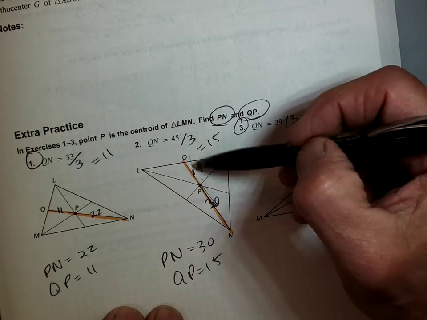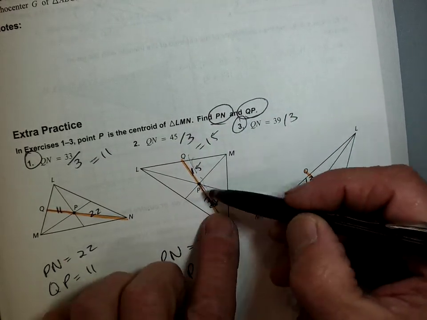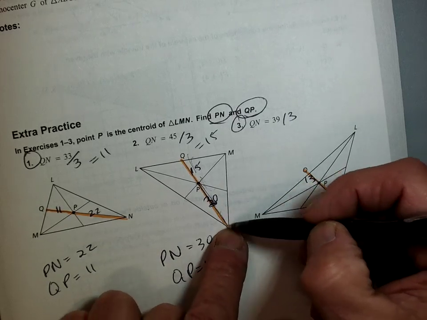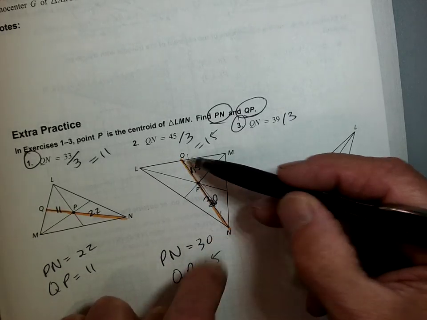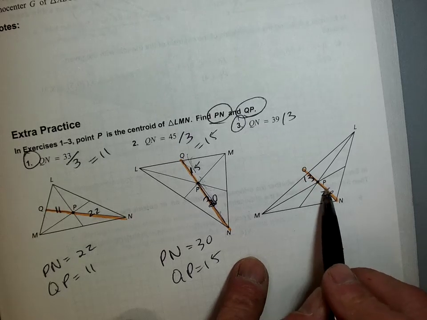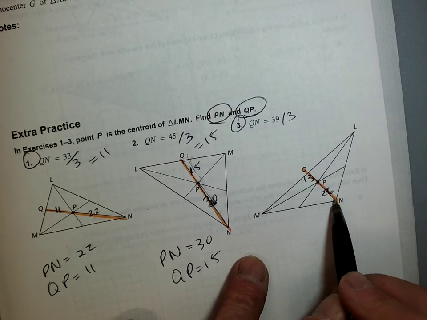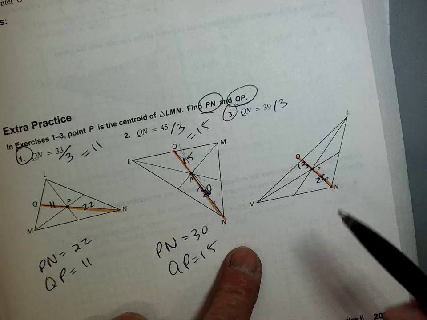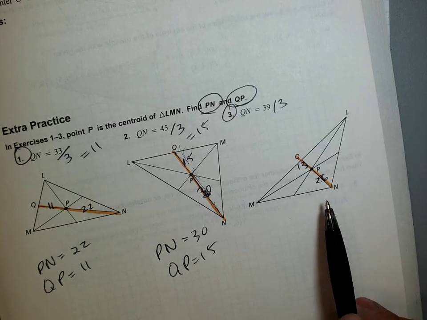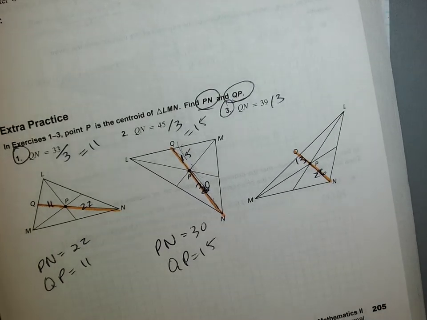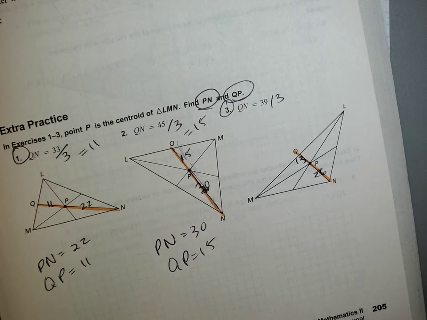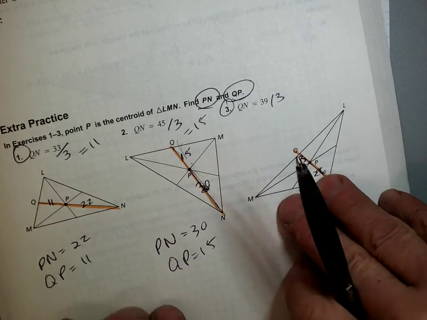But wait, this is 15. Look, 15, and then from here to here is 15. From here to here is 15. 15, 15, and 15. Wait, Dad, I'm on the third one. Okay, this is 13. That should be 13 from here to here, and 13 from here to here, okay? And then, but like, on the other lines, these, we don't know these. They don't give us any information about that. Oh, good observation. We don't know. We need more information, though, okay?